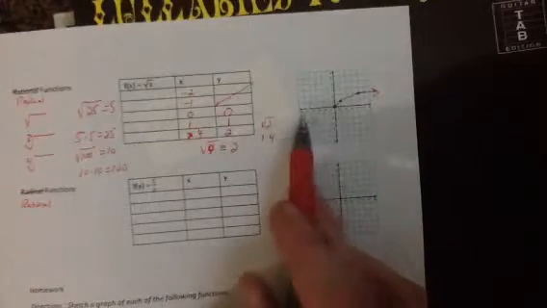The reason there's nothing over here on the left-hand side is because the left-hand side is where all the negative x's live, and you can't plug negative x's into this function. It won't work. You can't take the square root of a negative. So no points show up over here. It begins right here and goes out that way forever.